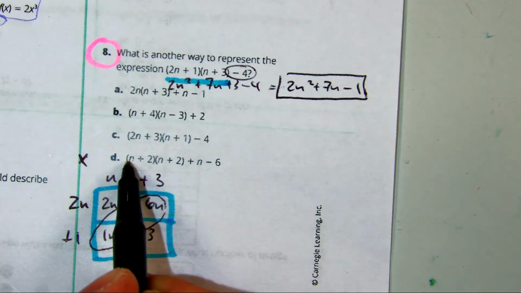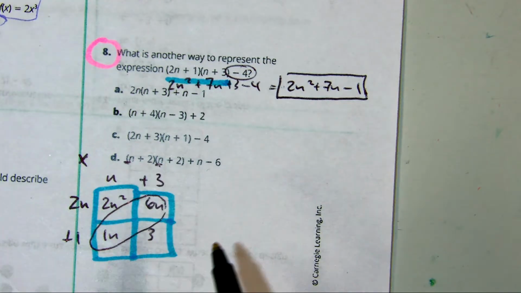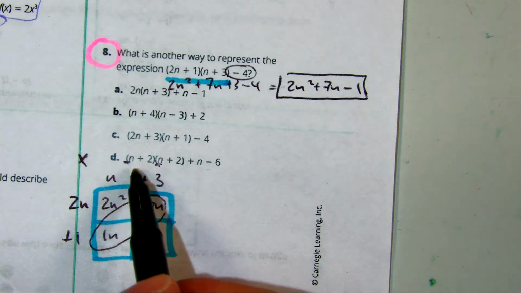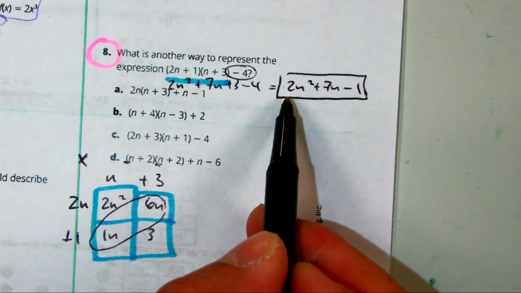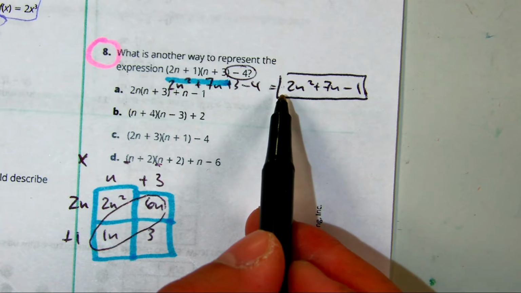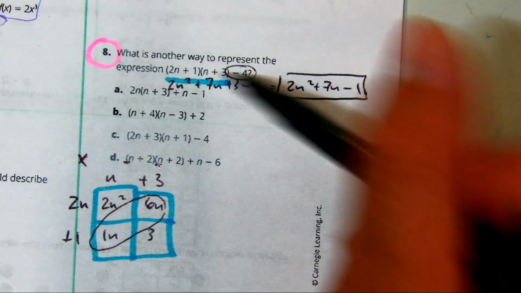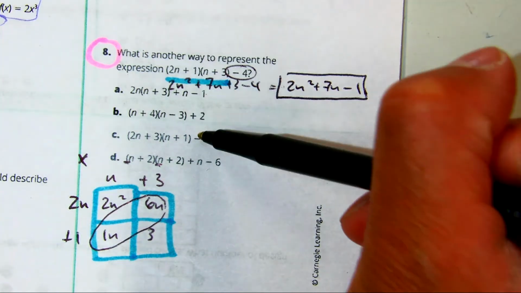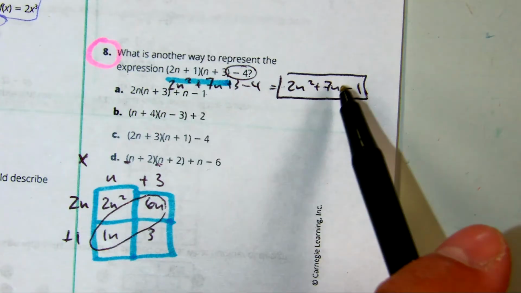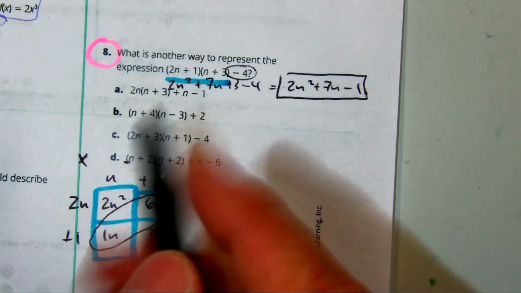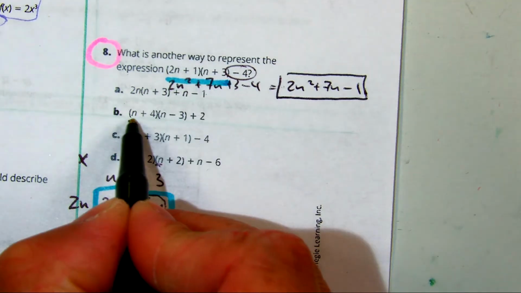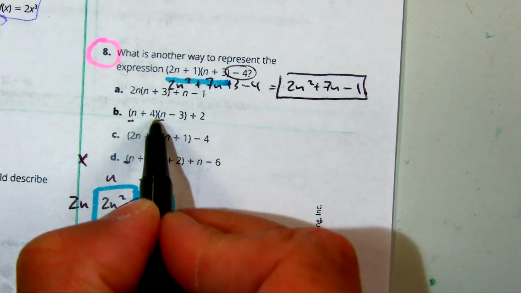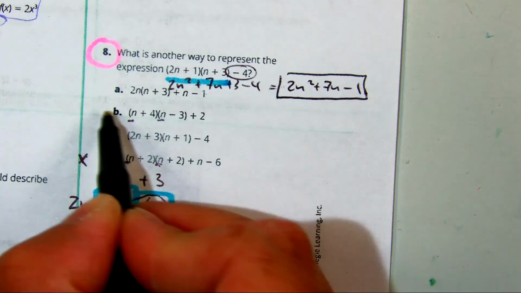class, what is n times n? N squared, not 2n squared. Do you see I don't have to do the rest of the problem? You can. If I were doing it, you could just do each of these individually and figure out which of those said that. But I can also eliminate some of my answers. Same thing in B. N times n would be n squared. This is 2n squared, so B can't be my answer.